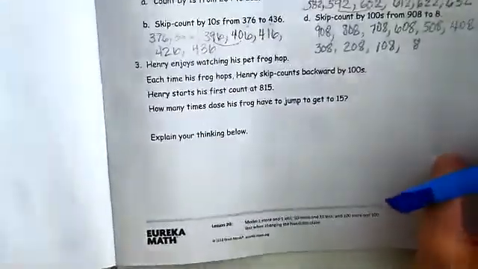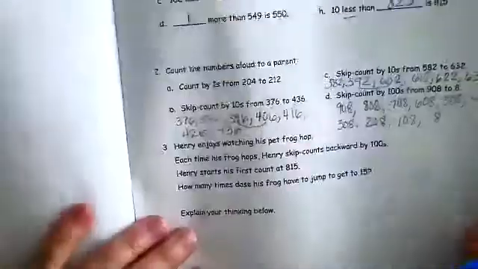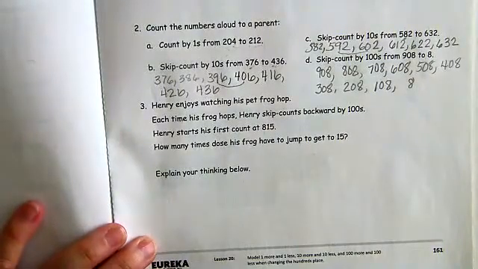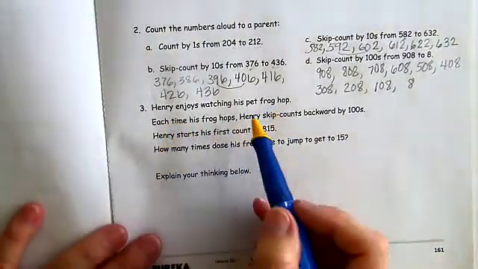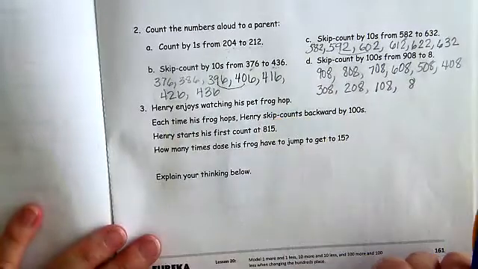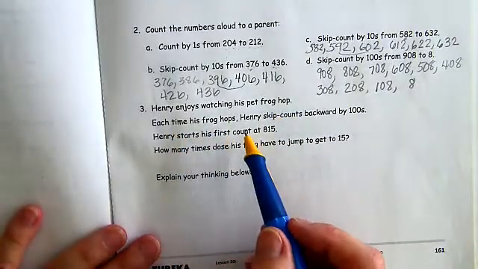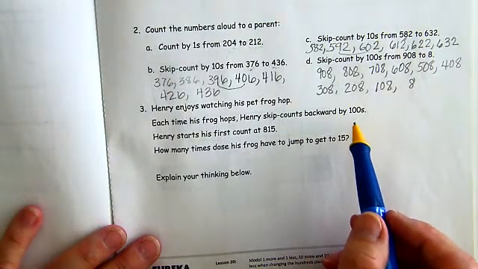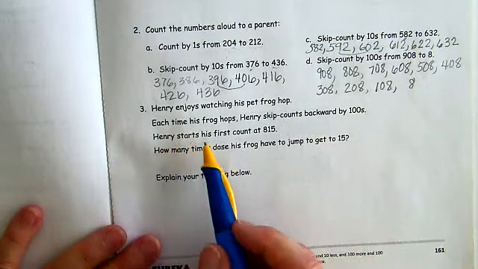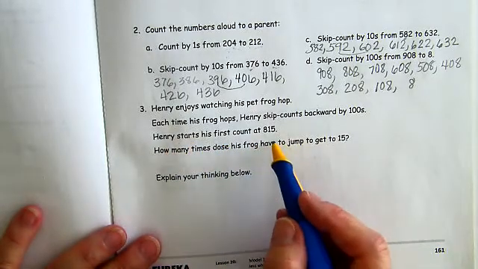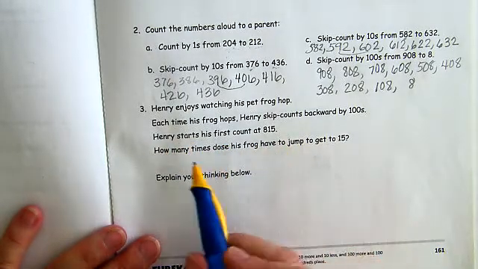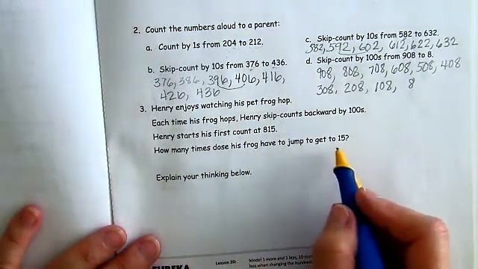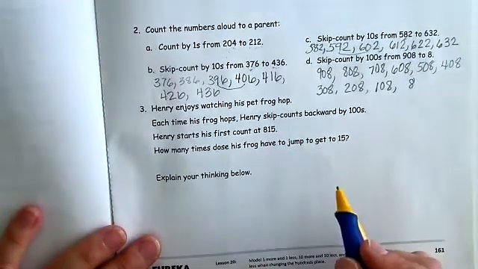All right, our last problem is a word problem or story problem. So we're going to read it carefully, we're going to draw, and then we'll write about it. Henry enjoys watching his pet frog hop. Each time his frog hops, Henry skip counts backward by 100s. Henry starts his first count at 815. How many times does his frog have to jump to get to 15?